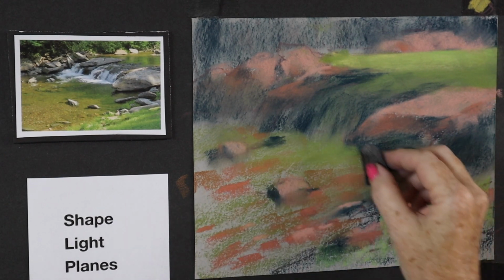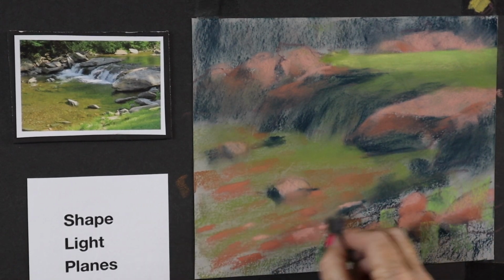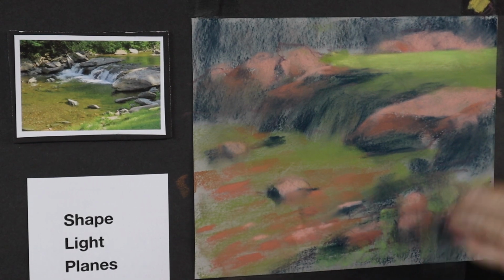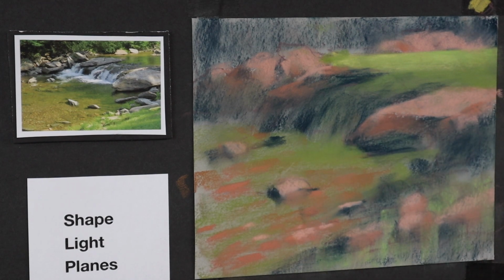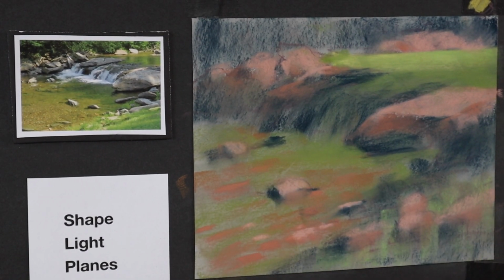The water in this calm part also needs to be horizontal. So I'll put those in horizontal. Grasses are more upright, so I'm going to blend them in like this. So why do I do that? It just kind of helps me feel my way through the painting, and your marks help describe what it is you're painting. So think about the way you apply the pastel.